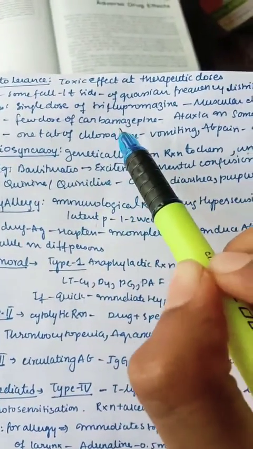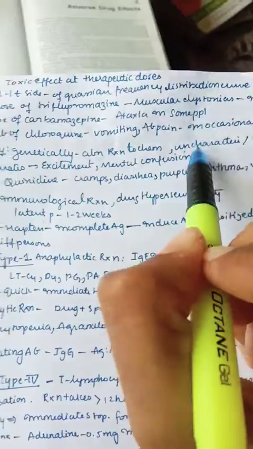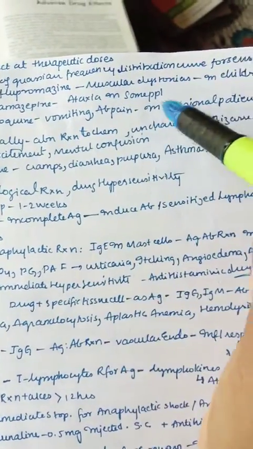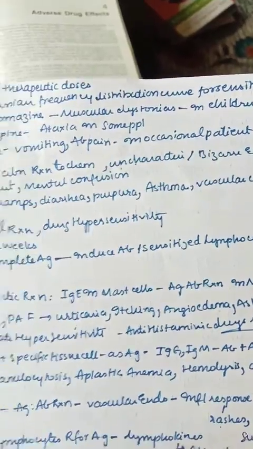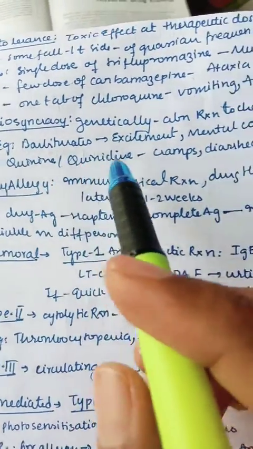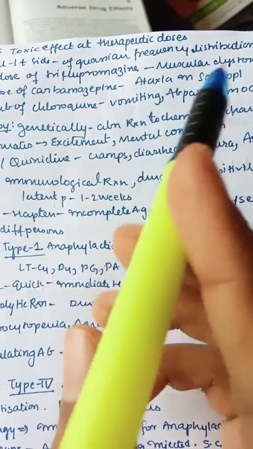And a few doses of carbamazepine cause ataxia in some people. And one tablet of chloroquine causes vomiting, abdominal pain in occasional patients, that is, in few patients. Next, let us see idiosyncrasy. It is a genetically abnormal reaction to a chemical.